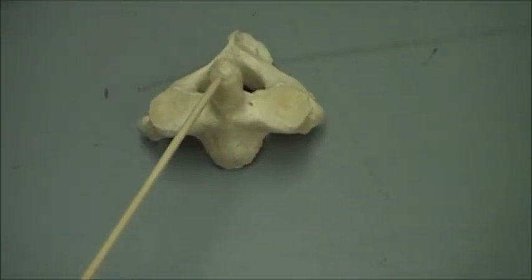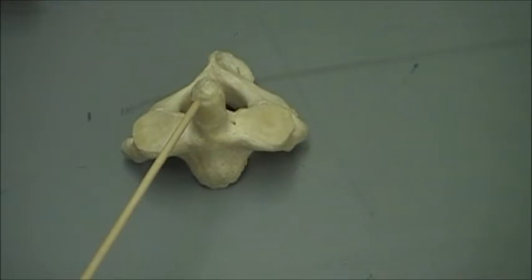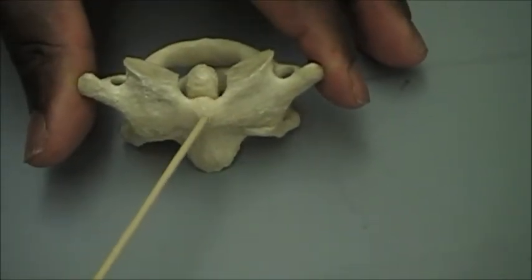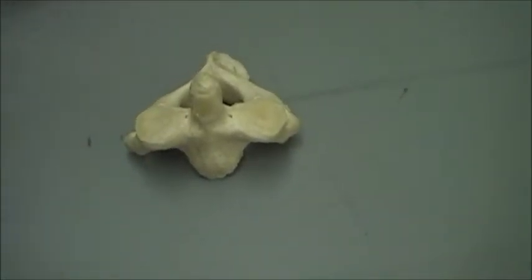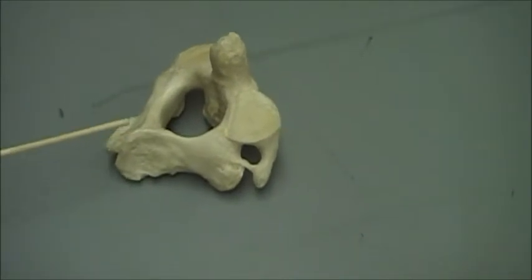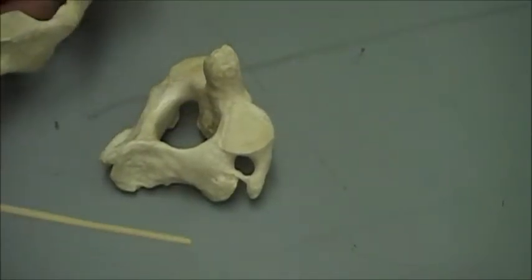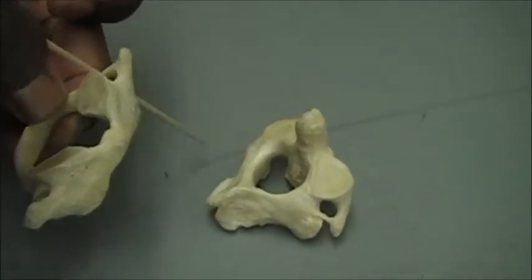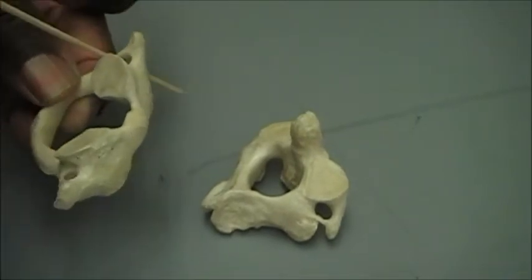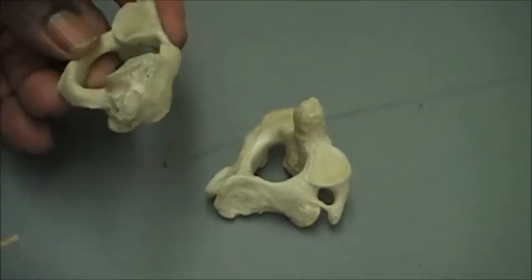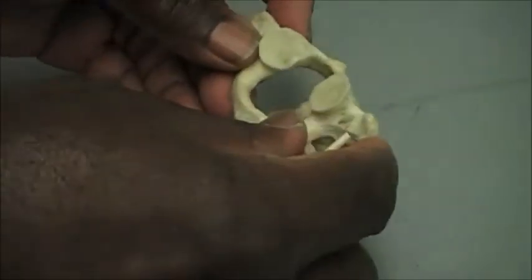It's got a body, and it's got this projection we call the dens that articulates literally with the anterior aspect of my atlas. The dens. Now this vertebra becomes obvious. I've seen spinous process. But one thing they all have in common is this transverse foramen that allows one of the major blood supplies that supplies the brain to go through from the neck into the cranium. Transverse foramen, classic of your cervical vertebra.